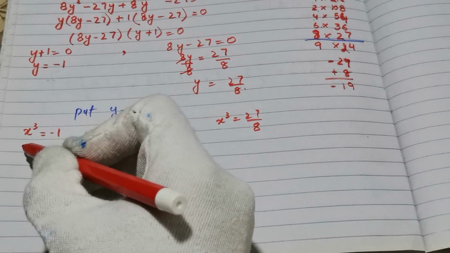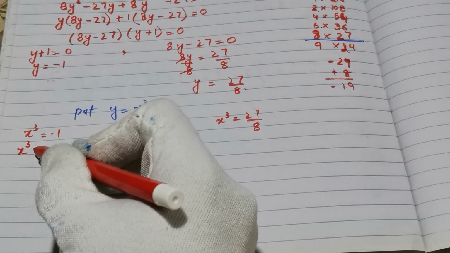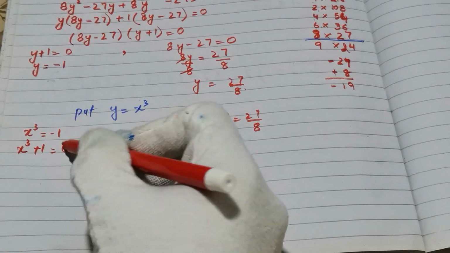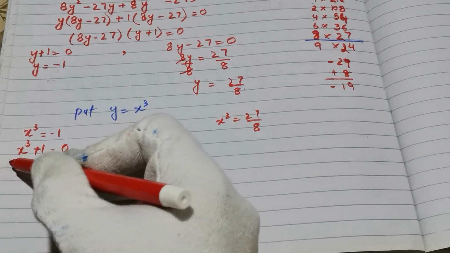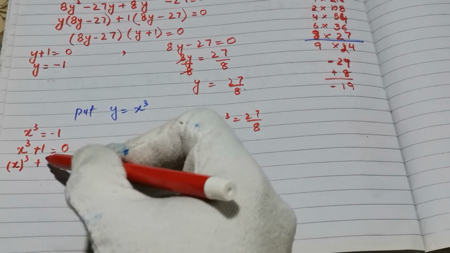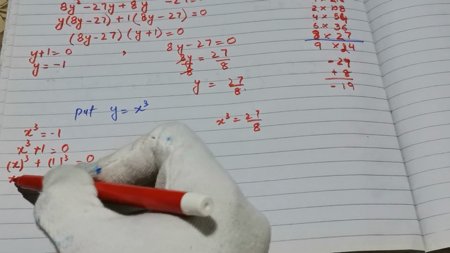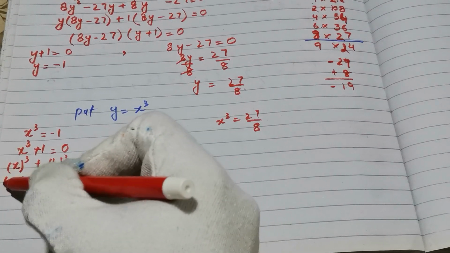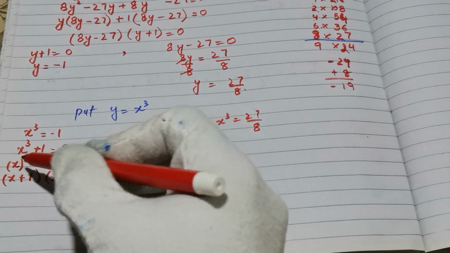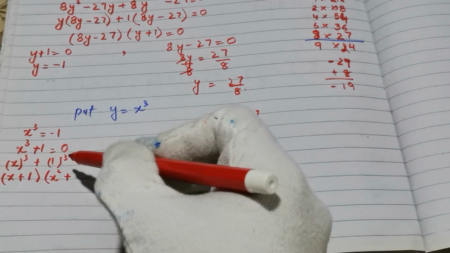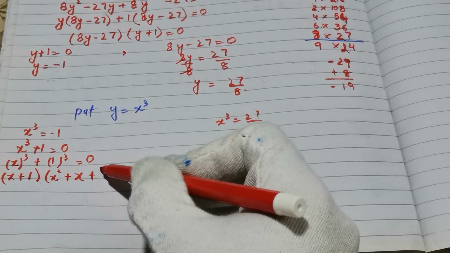Now x cube plus 1 equal to 0. Here we take the cube formula, a cube plus b cube, is equal to a plus b into a square minus ab plus b square.